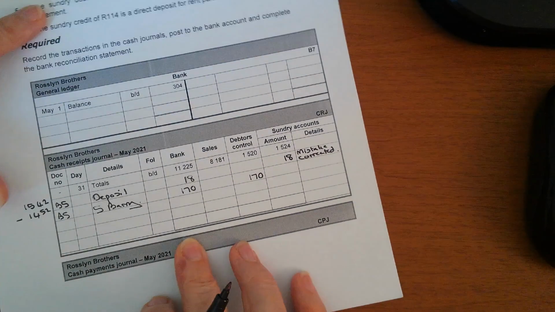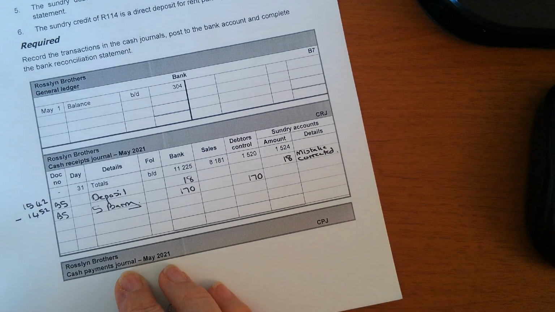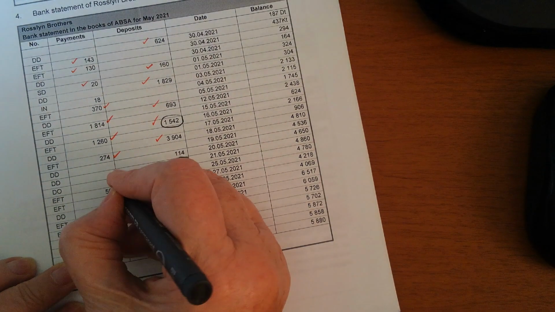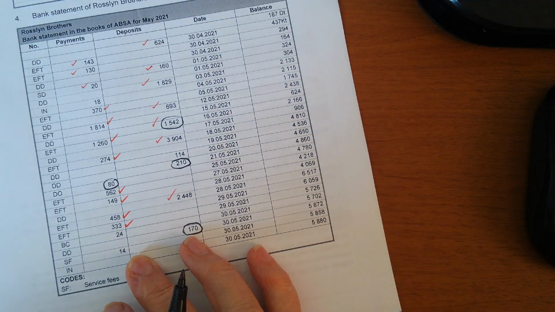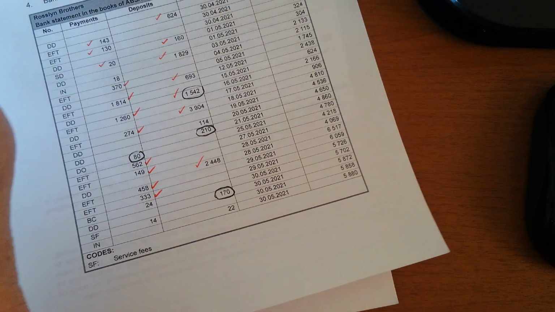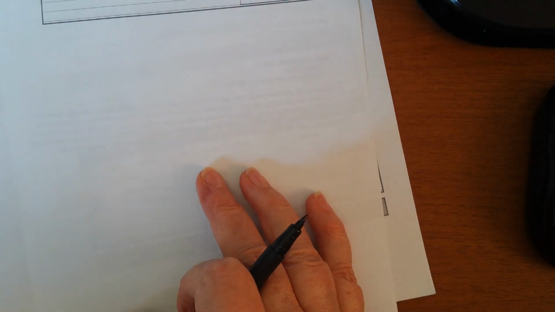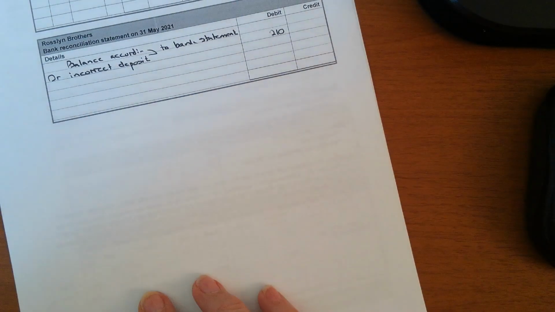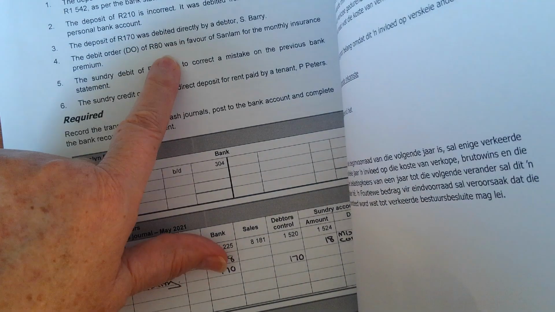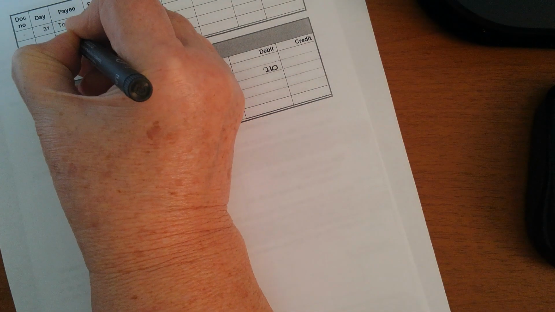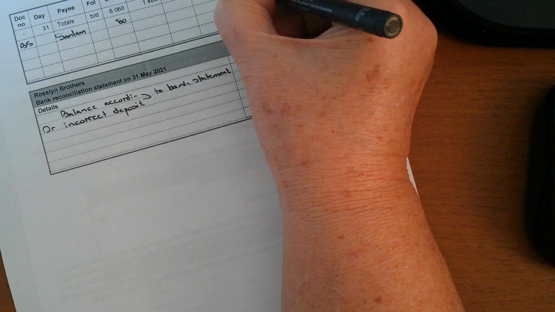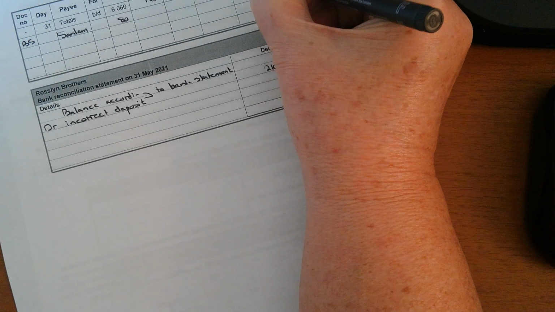The debit order of 80 was in favor of Sanlam for monthly insurance. Okay, so there's a debit order for 80 Rand. It was not recorded in my books, so I have to show it now in my cash payments journal. So in the cash payments journal, I will show that we've got a payment of 80 Rand for that insurance. So it was paid out to Sanlam. This appeared on the bank statement. The amount is 80 Rand, and I will show in the sundry columns 80 Rand, and it will be posted to my insurance account.